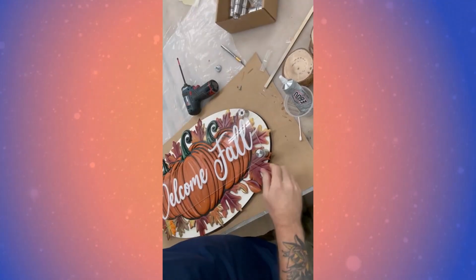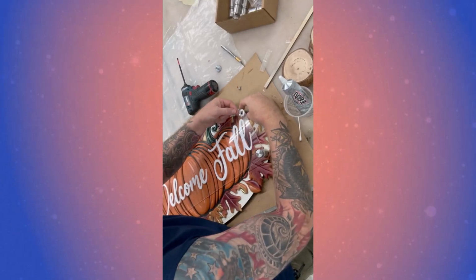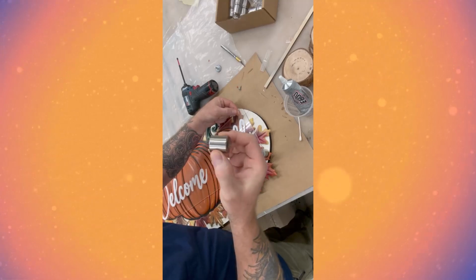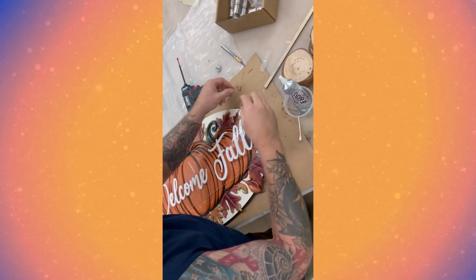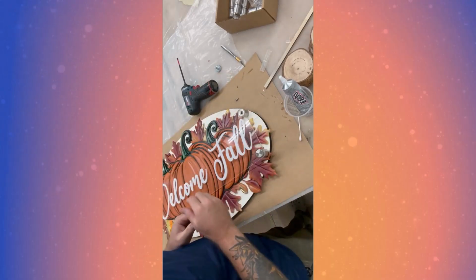Got the final tidbits to put on this sign, and we're almost done. Right now, I'm going to be putting on the standoffs here. These are a 1-inch aluminum standoff, and I'm using a number 8 screw to secure them down to the base sign there.